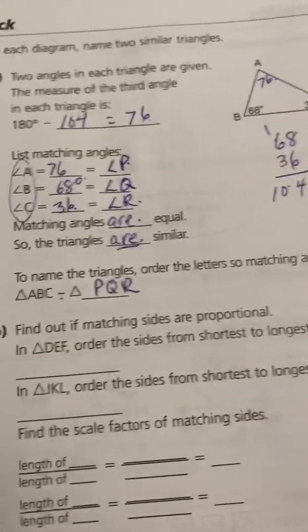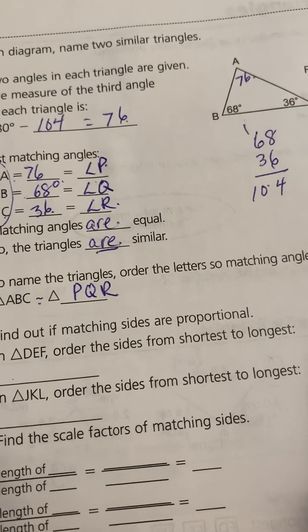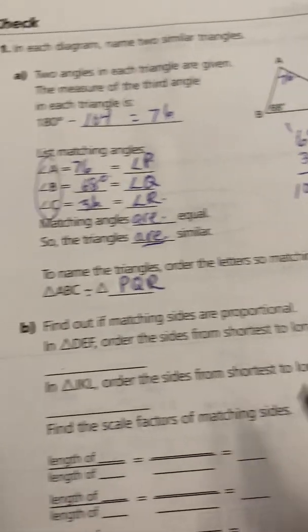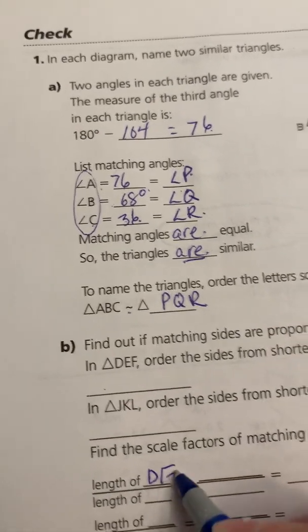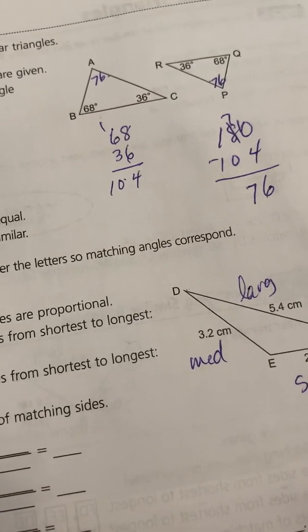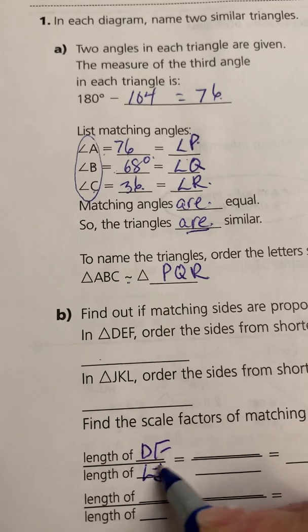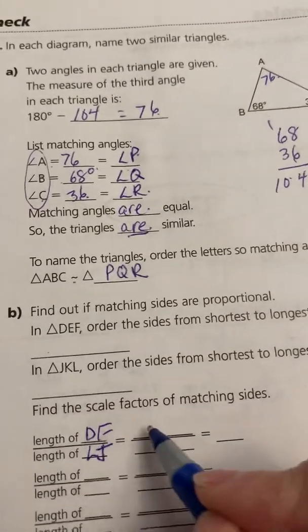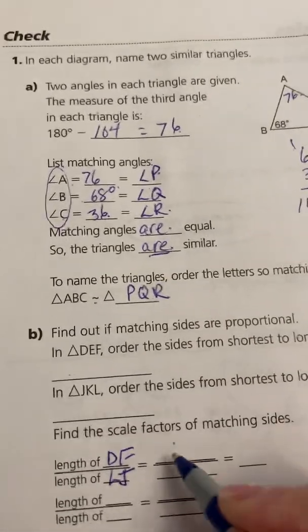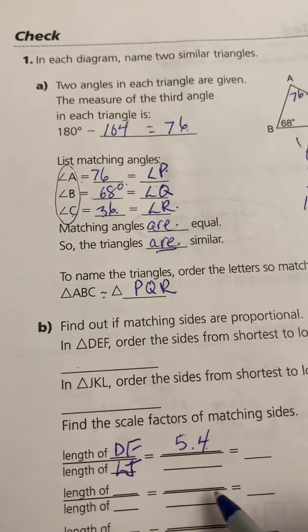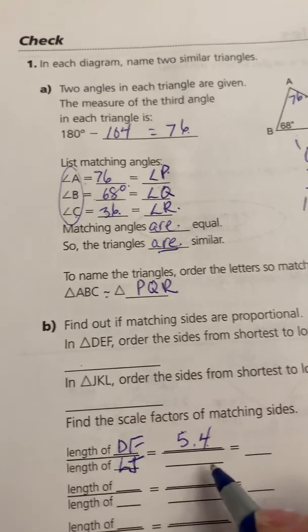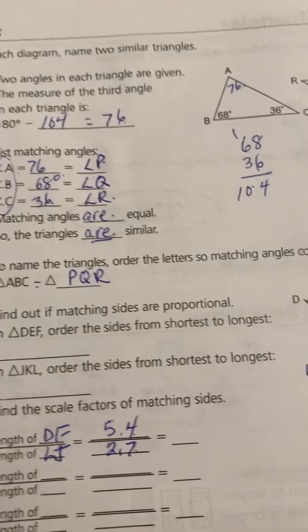The length of, and I'm going to do the large ones first, okay, and I'm going to call them DF is the same as LJ. Okay, so now I'm going to take that measurement and I'm going to go 5 4/10 divided by 2 7/10.